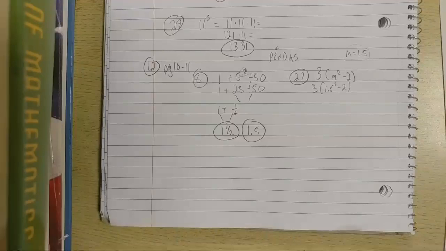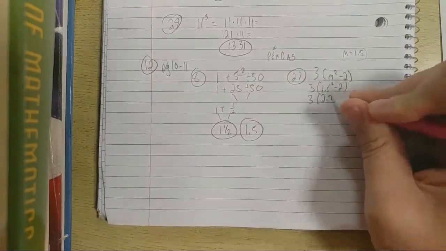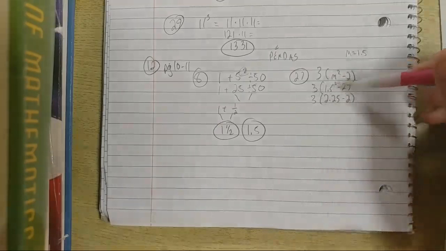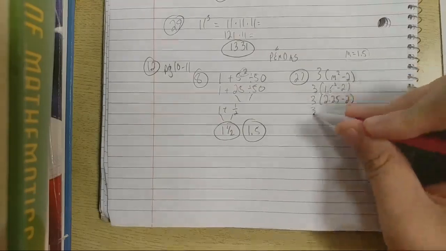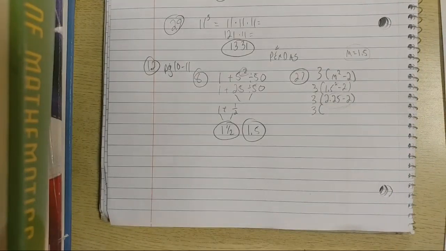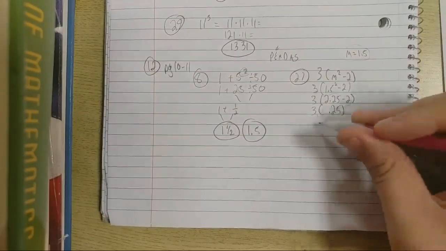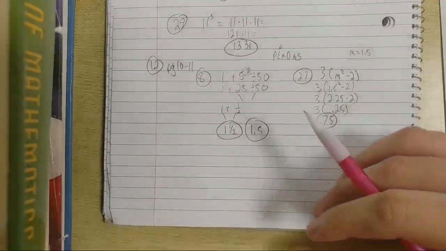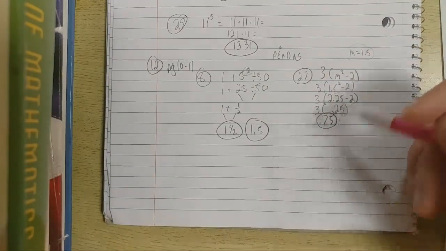1.5 squared should be 2.25. So 3 times 2.25 minus 2. Because I did the exponent first, then I do what's inside the parentheses. Even though this is a multiplication, I do what's inside the parentheses first. So 2.25 minus 2 is going to be 0.25. And then 3 times 0.25 is going to be 0.75. Don't worry about the fractions or the decimal. This is basic fractions, basic decimals. You should be prepared to handle a little bit of decimal like that.